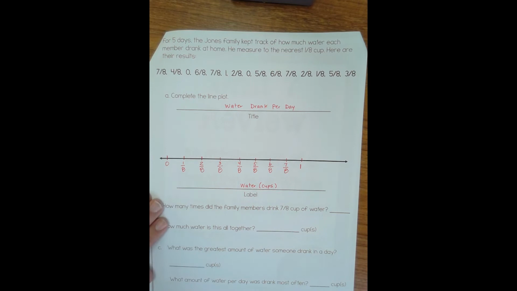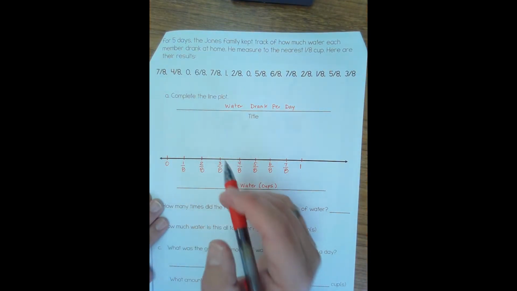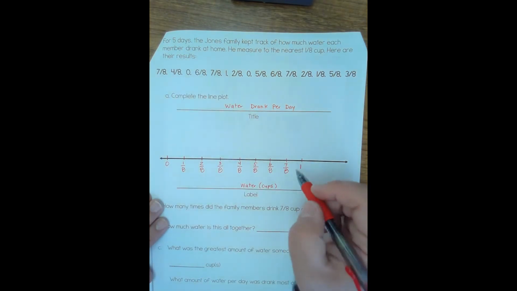All right. So now what I'm going to do is place down our data. I'm going to go one number at a time, and I'm just going to put an x.